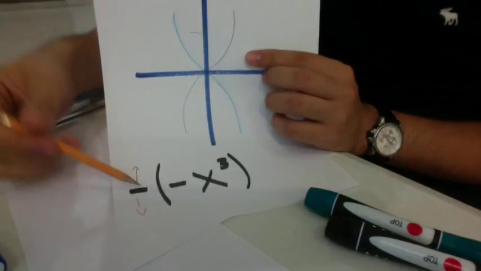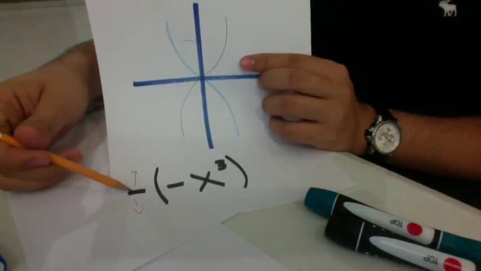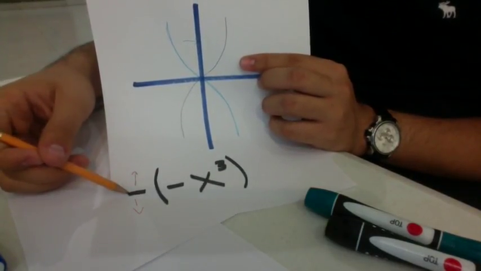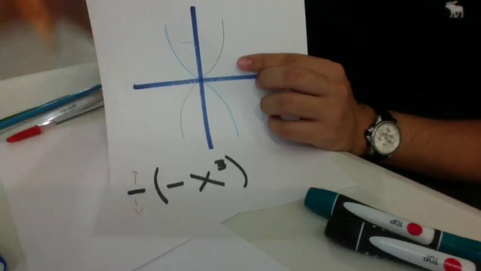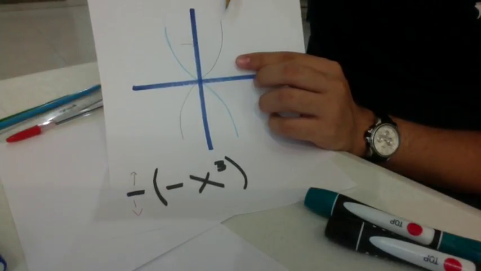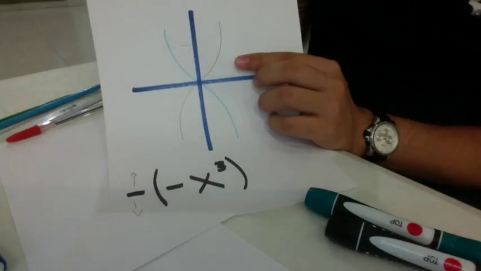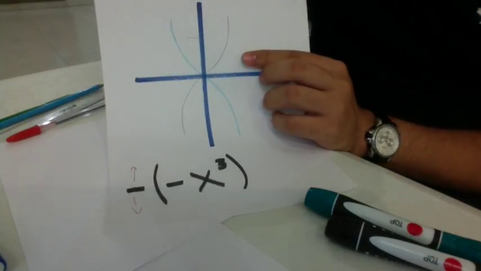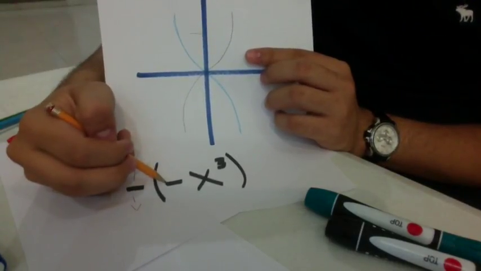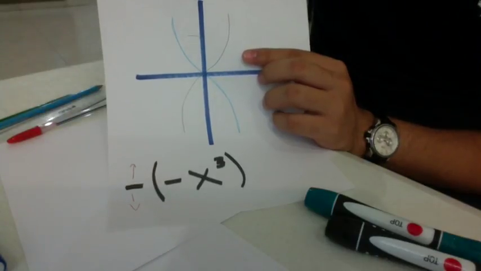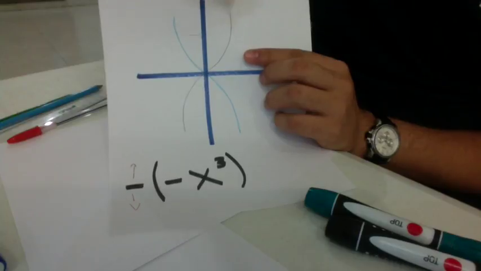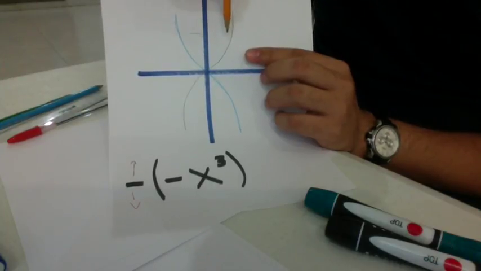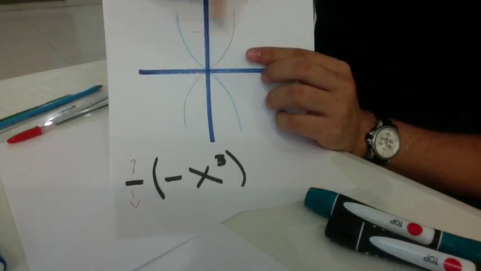Why? Because here we have the opposite, the sign outside the parentheses, so it means that everything that is up goes down. And the sign that is inside the parentheses means that everything that is in the right goes to the left, and in the left goes to the right.